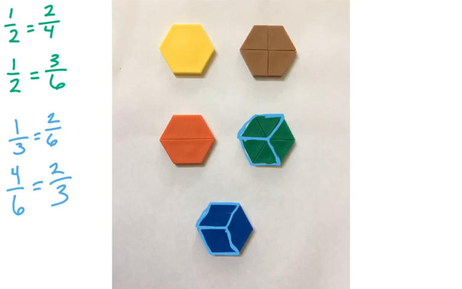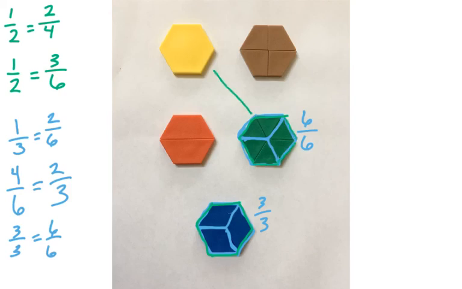Do you see any more? Are you seeing what I'm seeing? That if we add the rest of that green hexagon and the rest of that blue hexagon, that those are the same. So this is 6/6, and this is 3/3, and they're the same. And is there another fraction that they're the same as? That creates a whole, right? So 3/3 creates a whole. 6/6 creates a whole. So these are all the same.